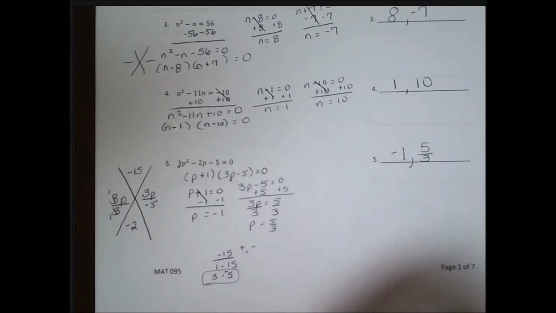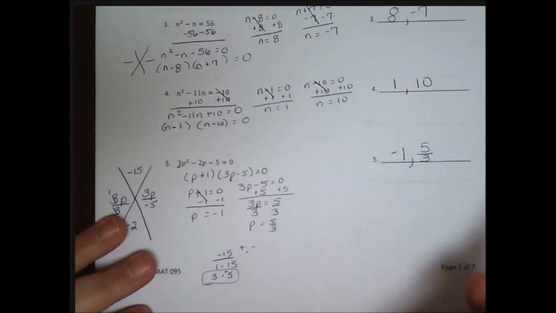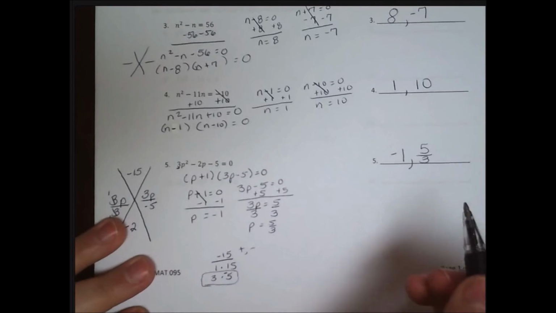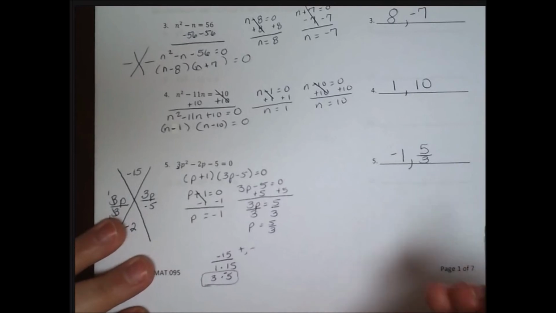and 5/3. And just to give you a little bit of a reminder about what we're actually finding here, remember when you are solving these quadratic equations, you're finding the x-intercepts, okay?